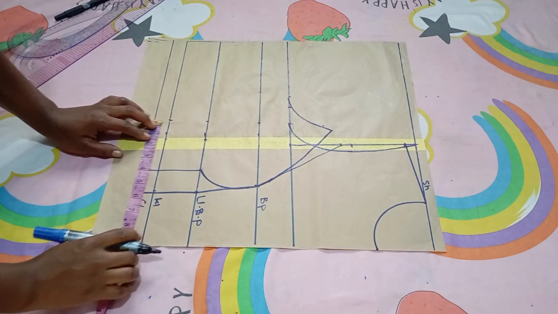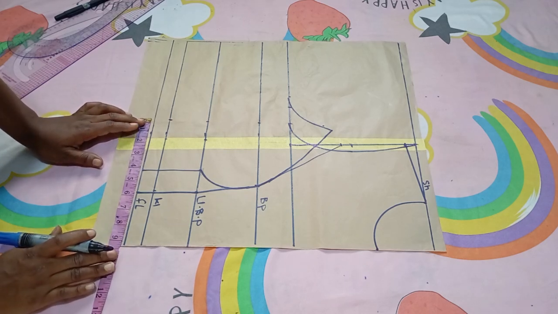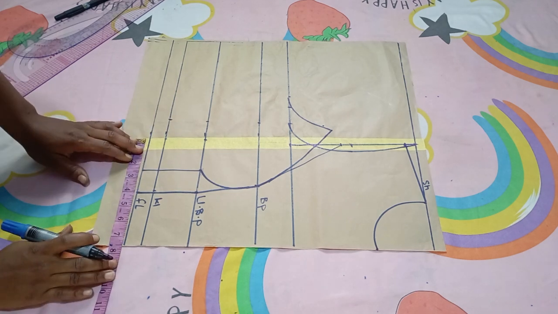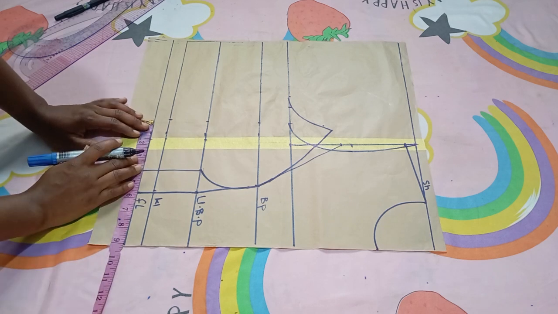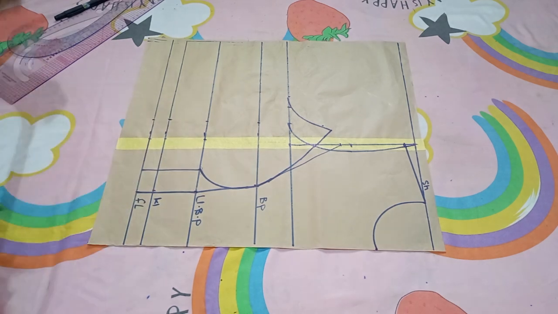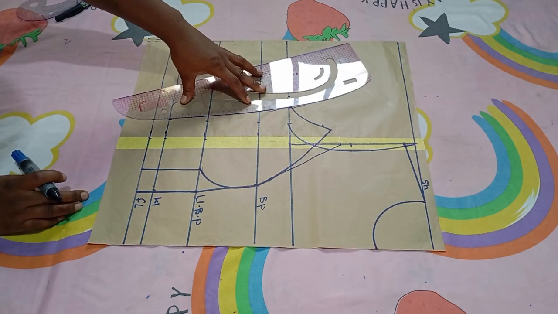Then on the length of the pattern, there's the allowance, I did the same thing as well. I divided my waist circumference by 4 and I marked that. Then I measured the dart that I took and I replaced that. Okay, hope this is clear. So after marking all these points, I will use my ruler to connect all these points together.